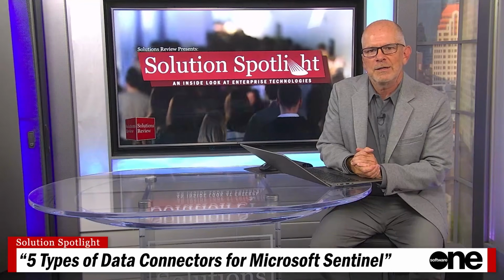This spotlight is an opportunity for us to dive into the realm of third-party cloud applications and their built-in connectors, simplifying event logging and data integration into Sentinel.